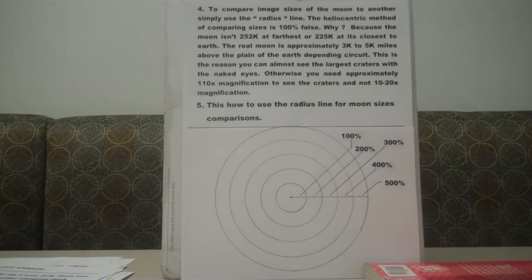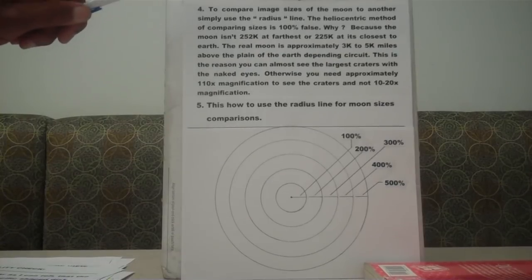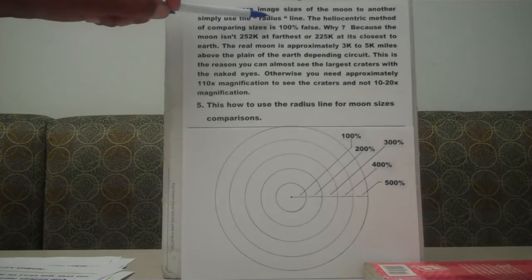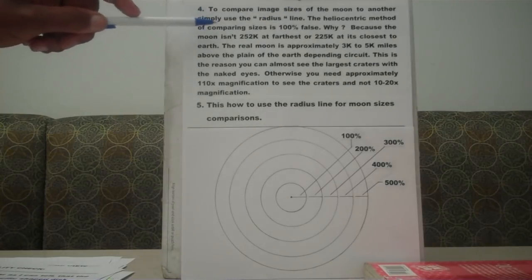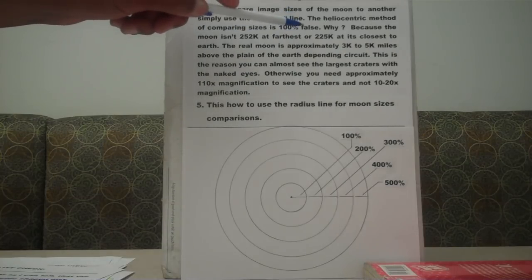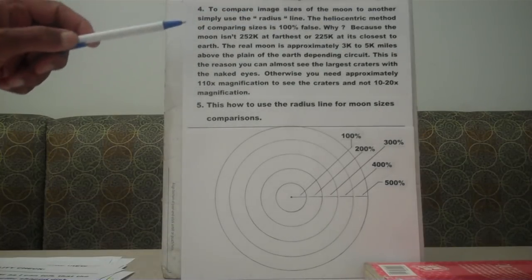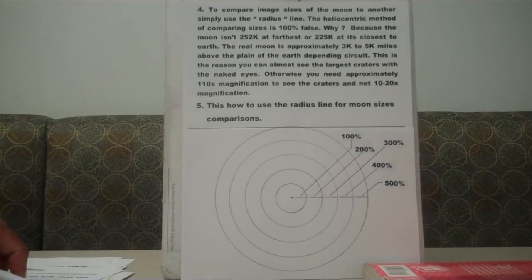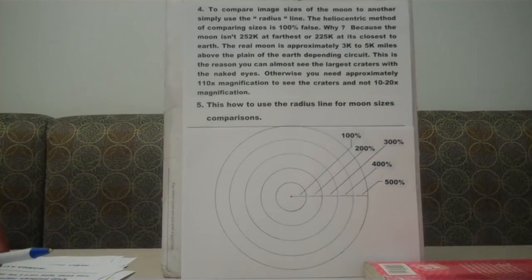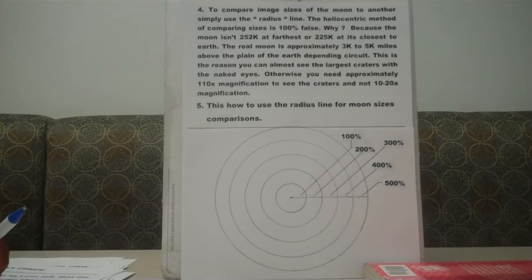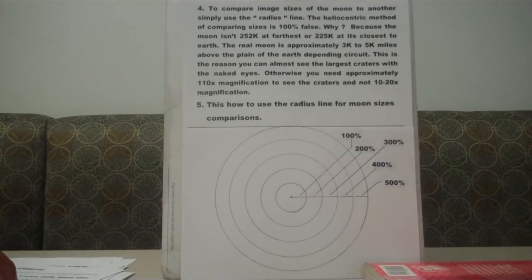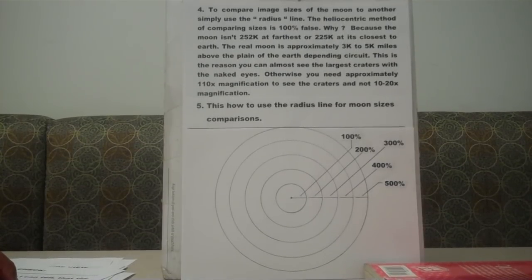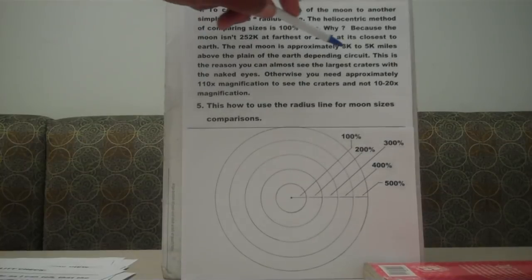Let's go to number 4. Number 4, to compare image sizes of the moon to one another, simply use the radius line of the moon. The heliocentric method of comparing sizes is 100% false. Why? Because the moon is not 252,000 miles at its farthest from Earth, or 225,000 miles at its closest to Earth. The real moon is approximately 3,000 to 5,000 miles above the plane of the Earth, depending on the moon's actual circuit.